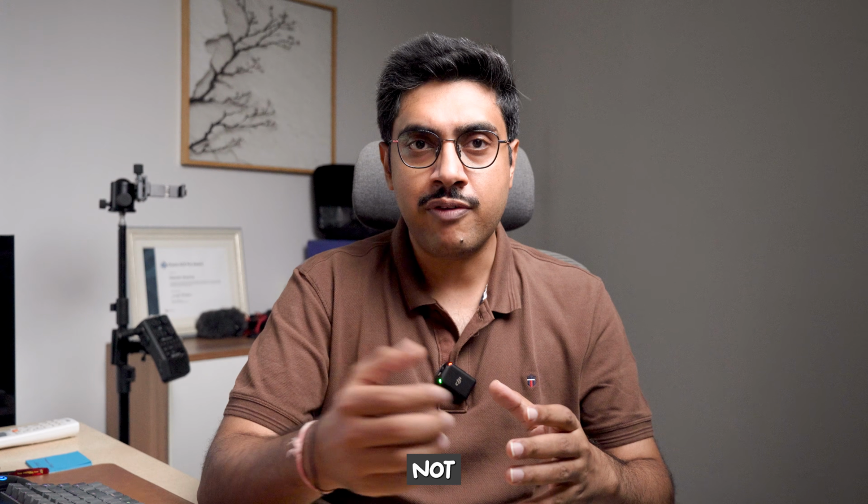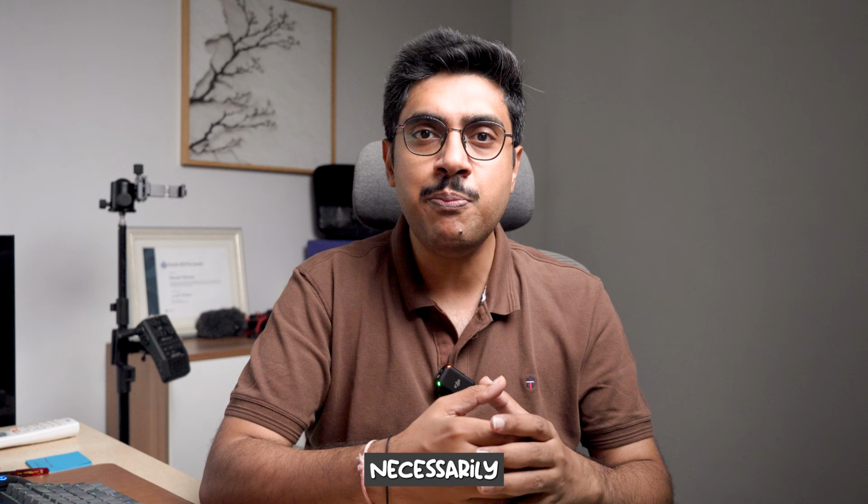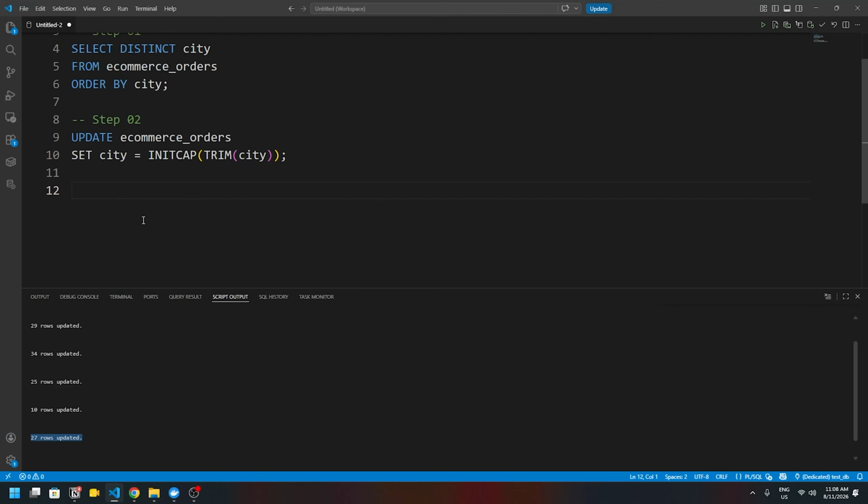Wait, there is another issue. While checking the city values, I also found another issue. Some records don't contain an actual city at all. For example, NA, not available, or test. But these two values don't necessarily mean the same thing. NA tells us that the city isn't available, so we can standardize that to unknown.